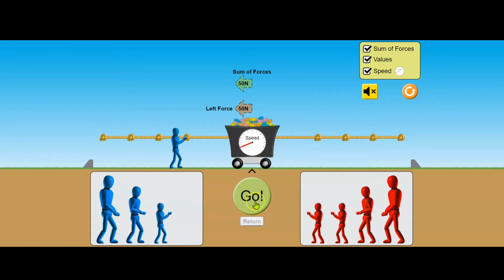So if I were to press go, we know that this cart would move to the left, and it would not only move, but it would accelerate to the left because there is an unbalanced force that's acting on it. There's nothing to oppose this force that's pulling to the left, so the blue team would win this tug of war and pull the cart to the left.